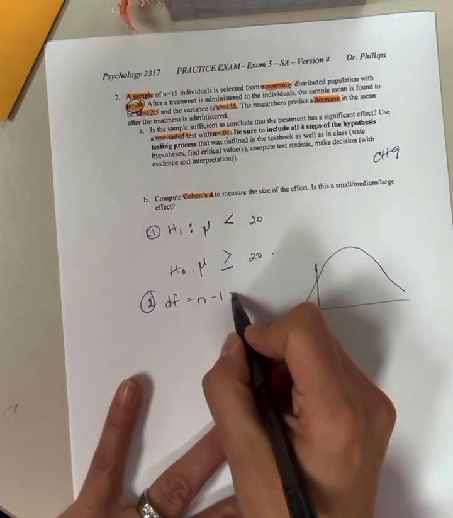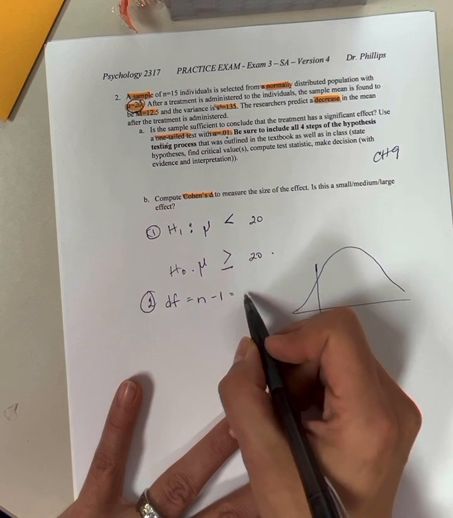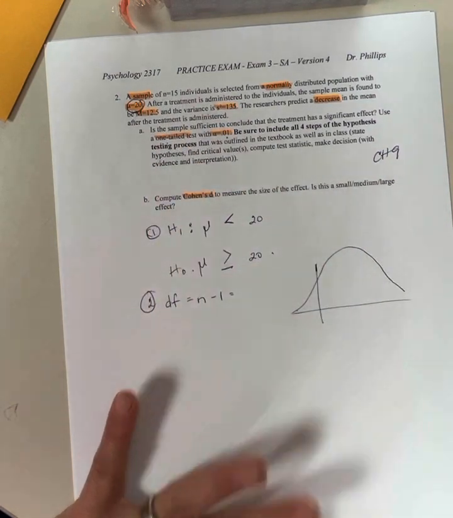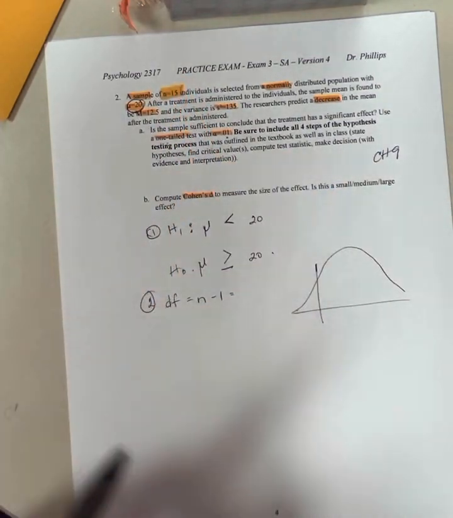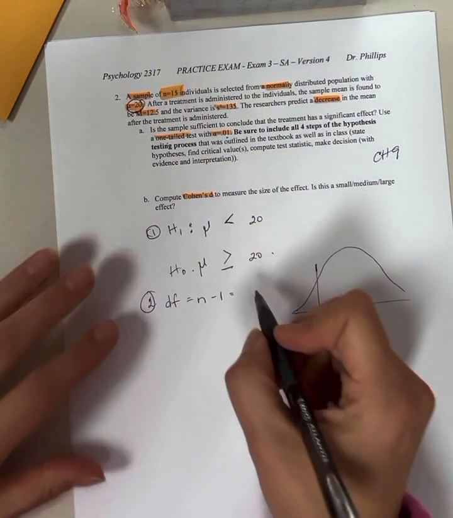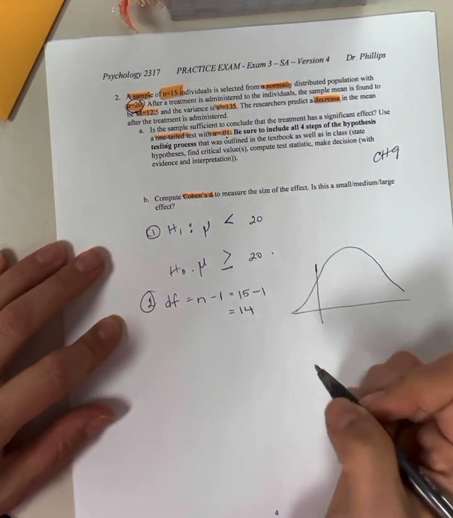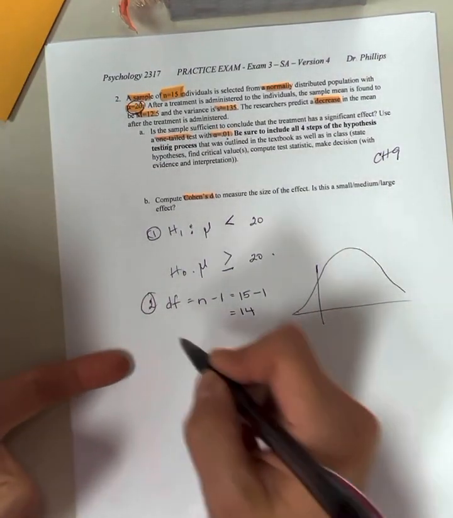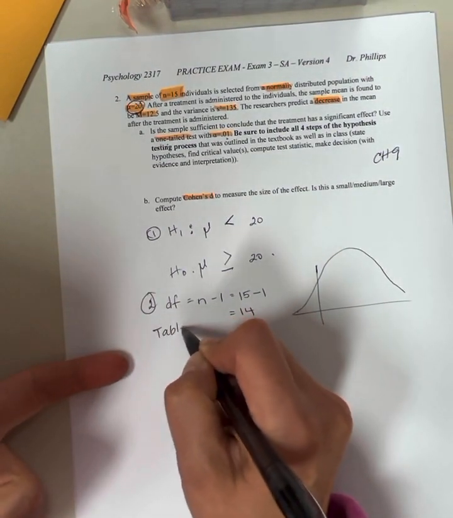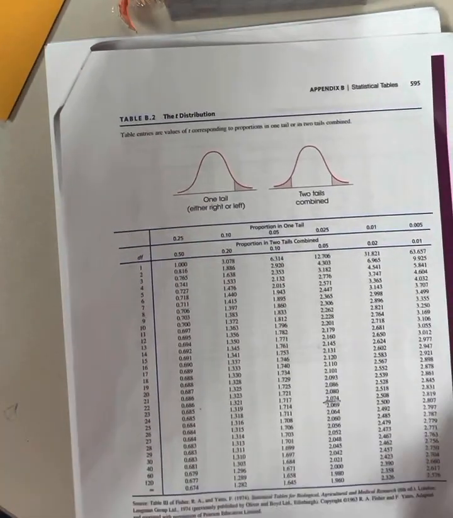Degrees of freedom for a single sample t-test is n-1. So I suppose I need that piece of information too, this 15 part, right? So there were 15 individuals, so 15 subtract 1, our degrees of freedom is 14. And then what we're going to do is we go to table B2, and we're going to look here.